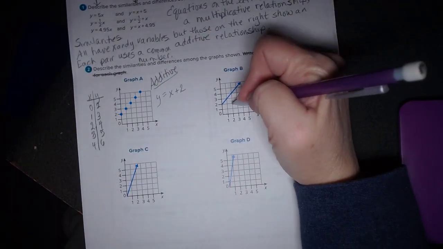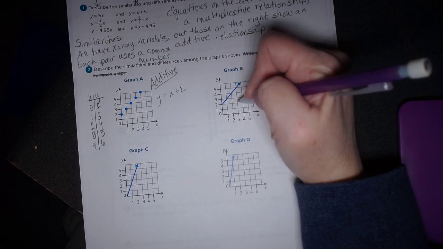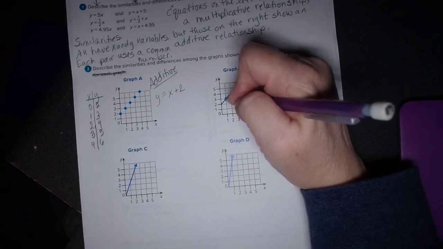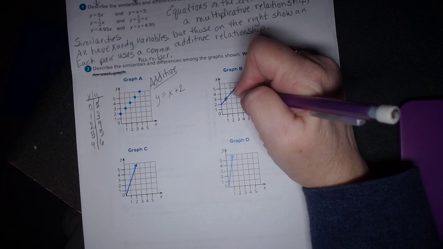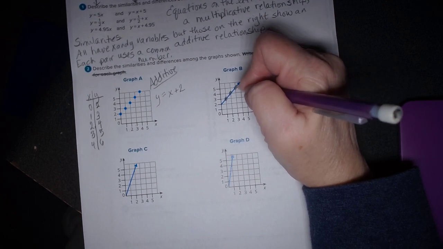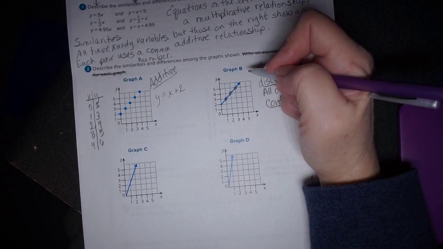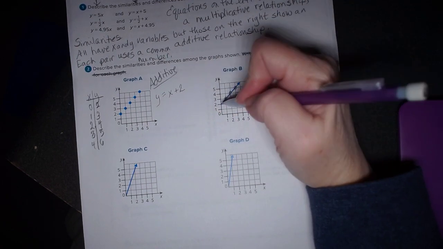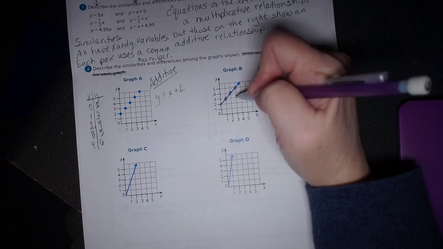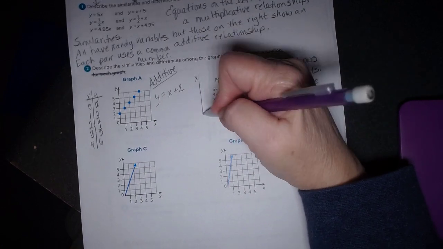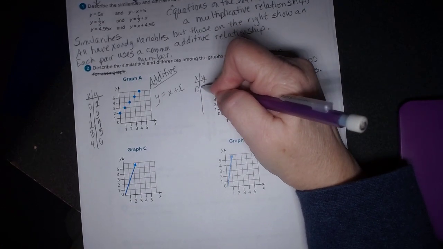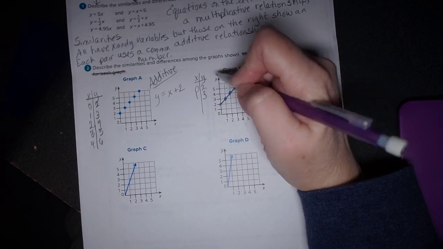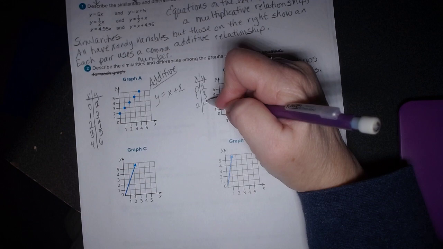And then what about b? Oh, it looks like b is the same thing. When I mark some exact points on the line, I get some of these same points. So I have 0, 2. I still have 1, 3. I have 2, 4. So they're all the same.